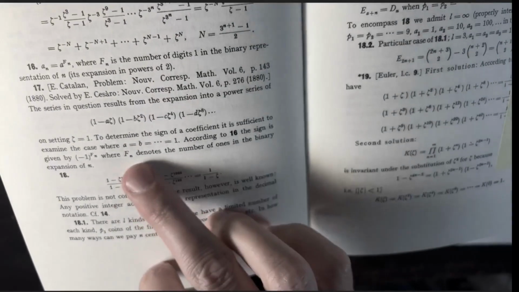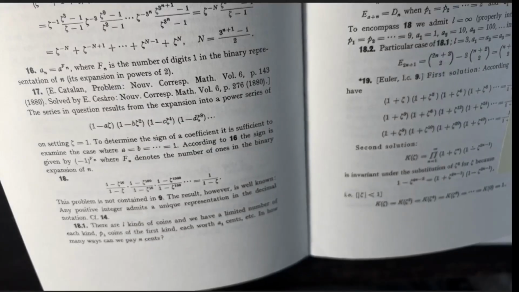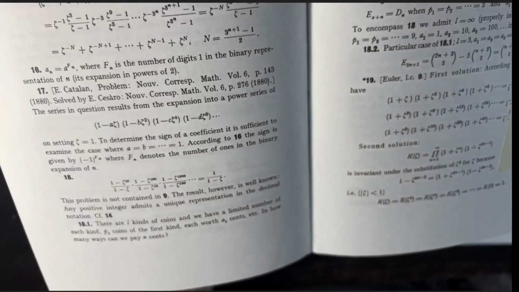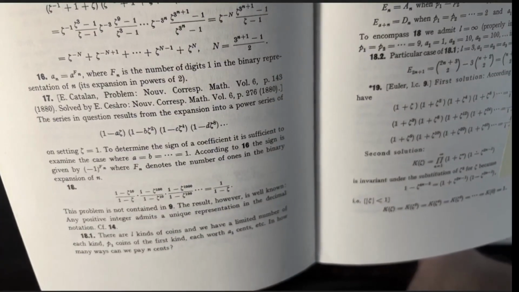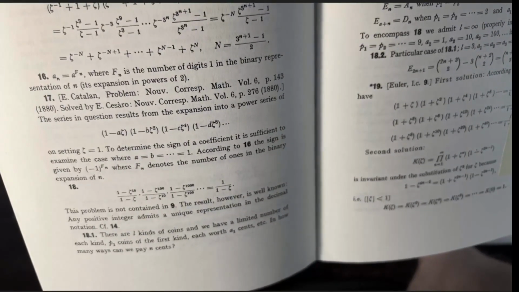Fisher examine the case where all the numbers are 1. What? According to 16, sure, the sign is given by a negative sign to the power, where this is the number of 1s in the binary. Huh. Kind of what I had said, but I didn't believe it was true. I mean, I know that it's not true, actually.